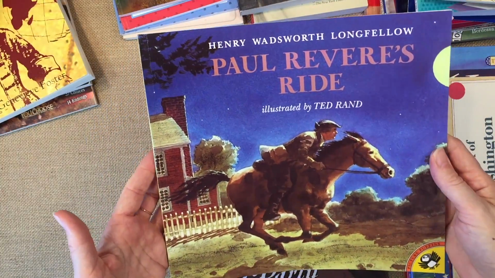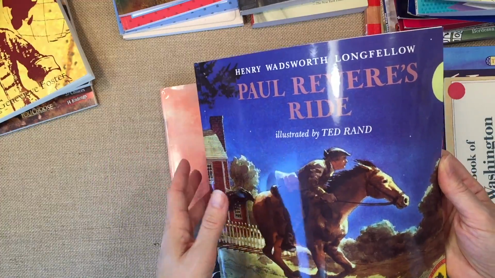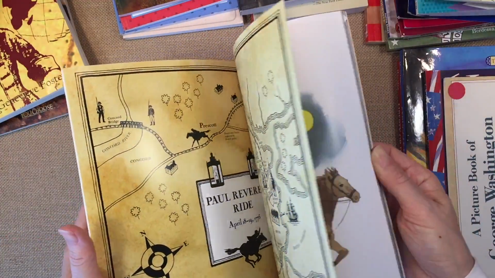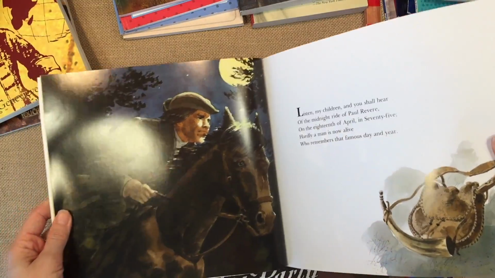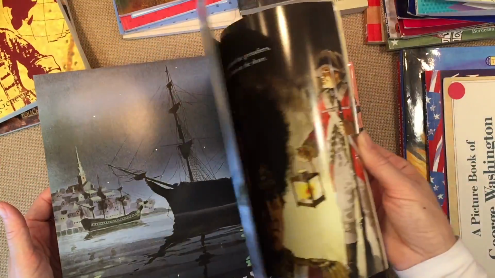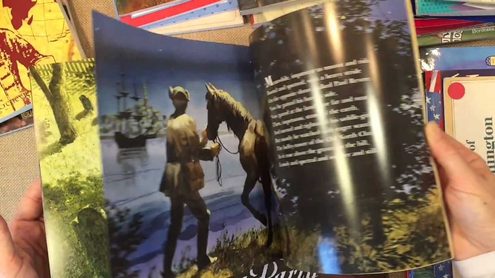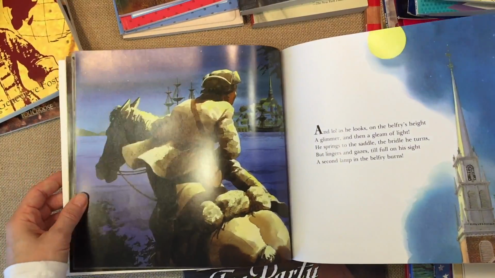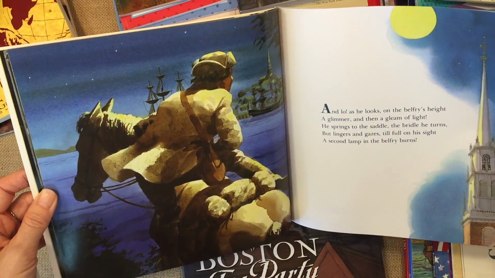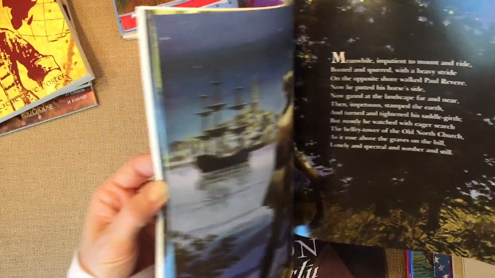The next book is called Paul Revere's Ride, and this is the poem by Henry Wadsworth Longfellow. And I know that the first lines are pretty familiar to a lot of people, but I had never read the poem all the way through. And my kids didn't find this book quite as interesting because it's a whole poem, which made it a little bit less of an engaging book. But the illustrations are fantastic.